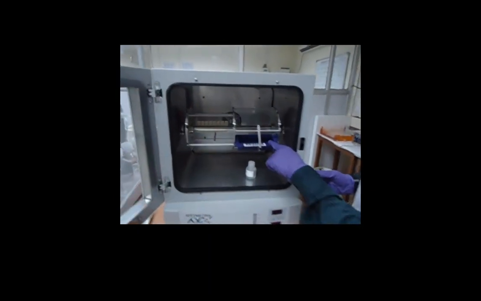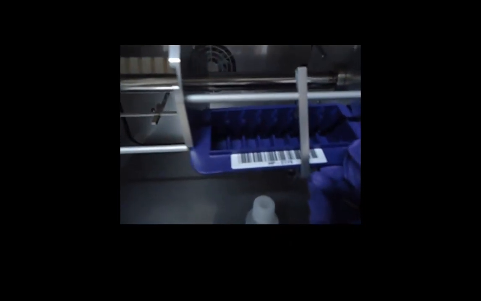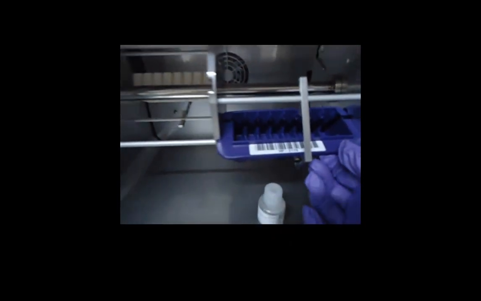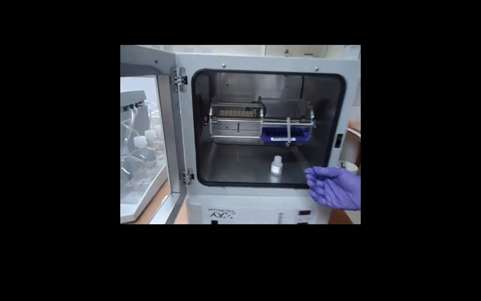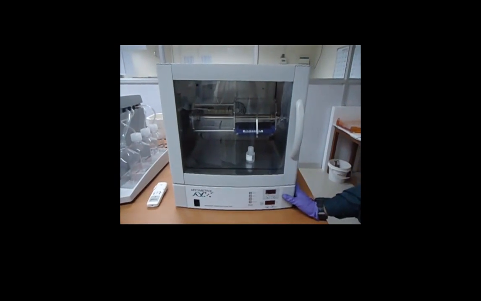Here, this is the position where we can keep the microarray chip. 8 microarray chips can be kept at the same time, and then along with the hybridization buffer we keep the solution inside the chamber, and at a particular time we will allow it to run.